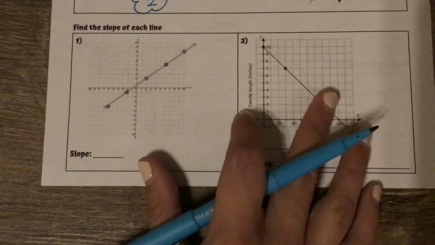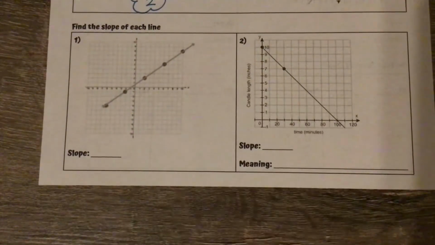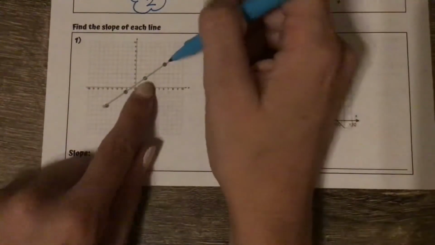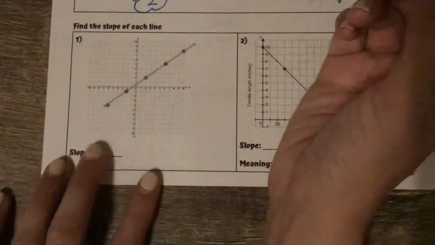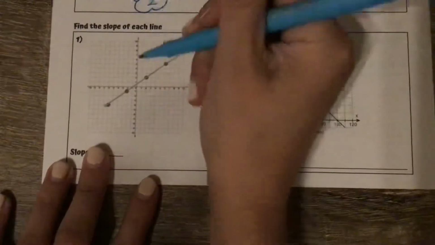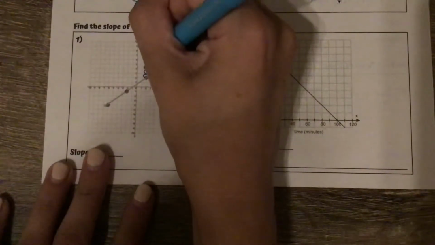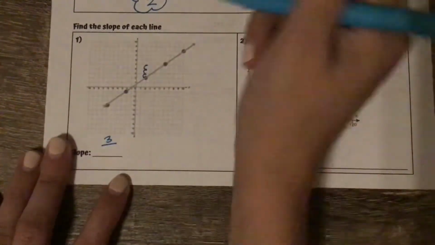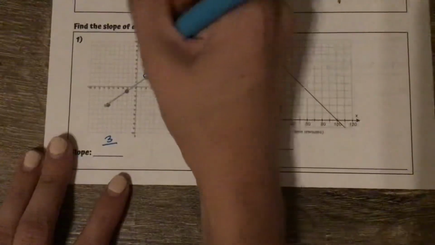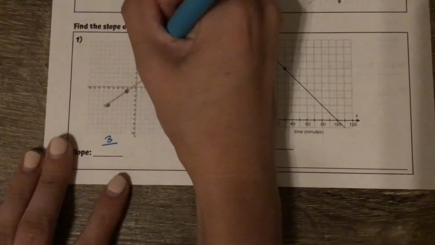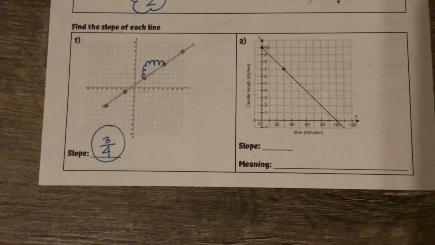So let's look at these two examples. Again, picking clear, distinct points. I'm going to pick these ones right here. So I'm looking at the rise, which is going up 1, 2, 3, positive because it's up, and then to the right, which is positive, 1, 2, 3, 4. So our slope, or our constant rate of change, is 3/4.